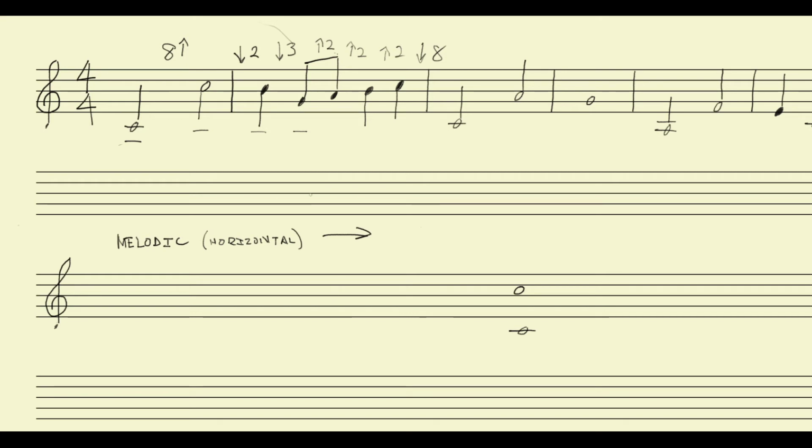But there is still a distance between these 2 C's. There is still the distance of 8 notes. If I counted up from C to C, I would still get the interval of an octave. These kinds of intervals, where we have 2 notes sounding at the same time, are known as harmonic intervals, sometimes known as vertical intervals, because we're reading them along the up and down, or the vertical axis.